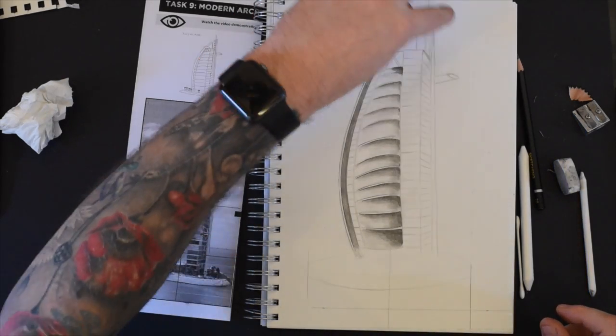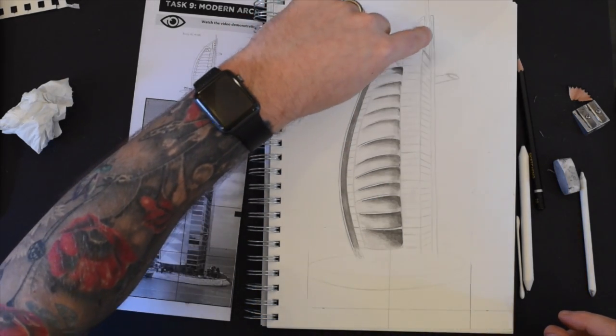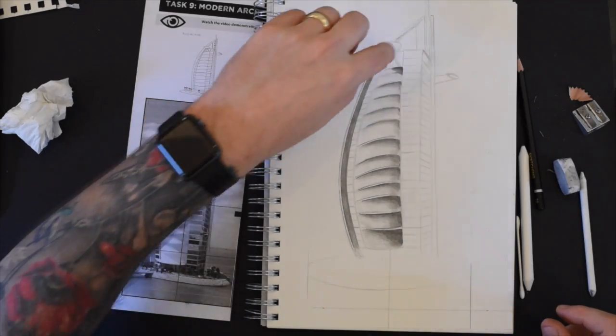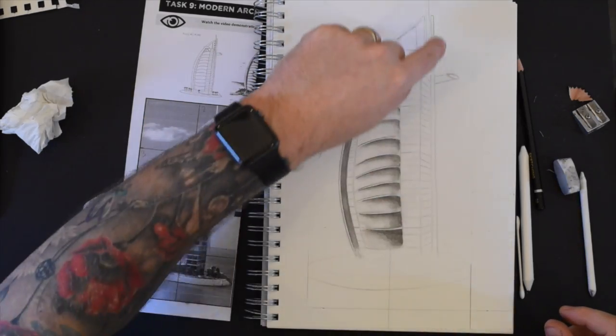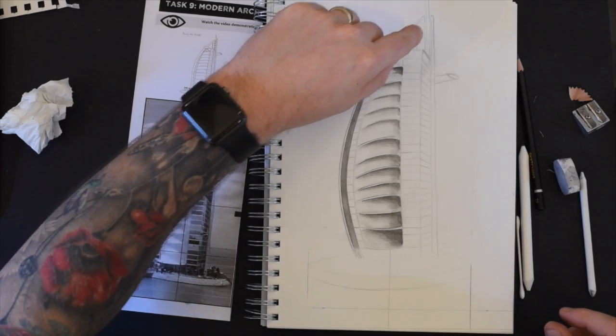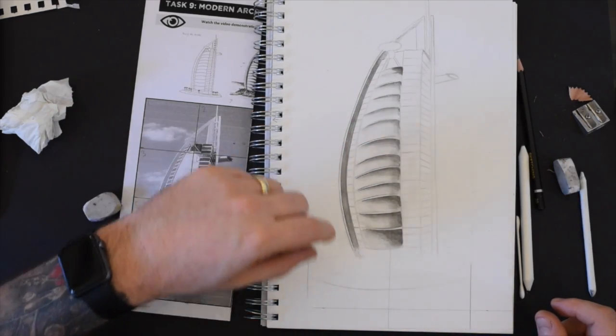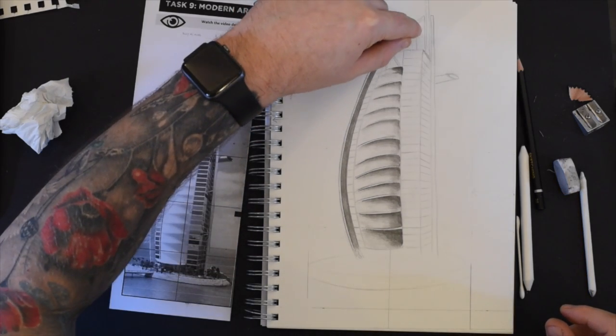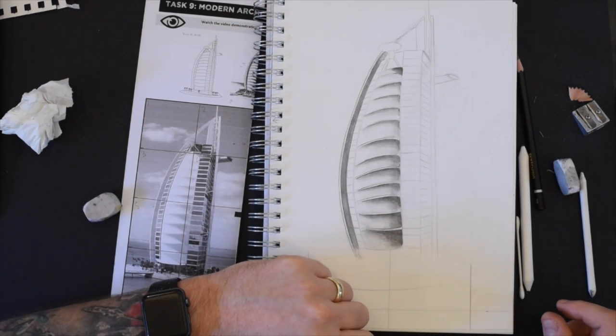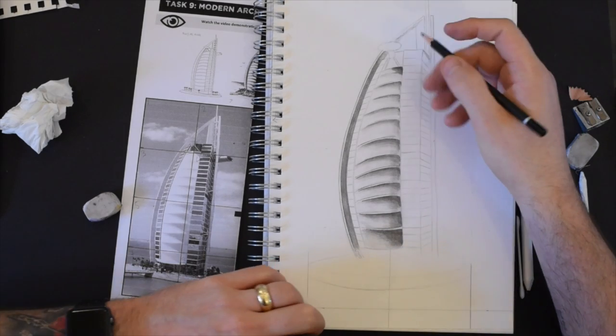So I'm going to now speed up the video to show me adding tone to the rest of these outer parts, such as the structure pole down here, the top area here as well. So you can have that playing in the background, and I want you to start filling in the areas of tone around the top.